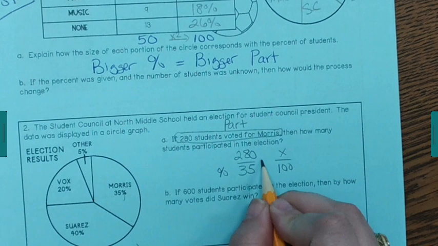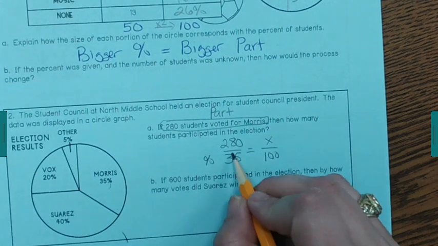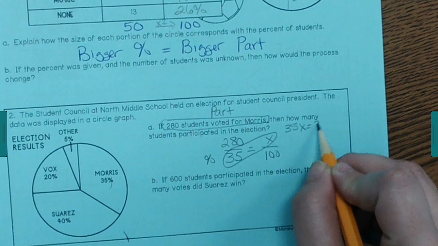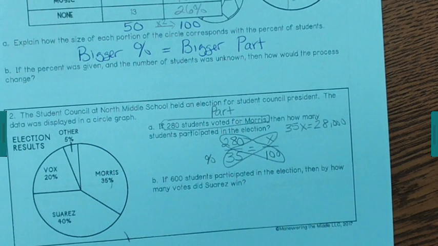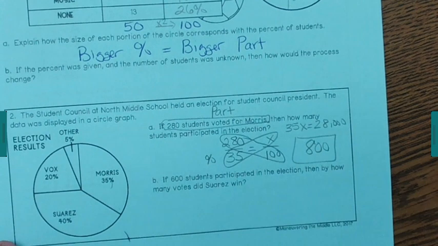What is going to work every single time? Cross multiply. If you are good at simplifying, simplify your fraction because that is easier to me. If you're like, I don't get it, just cross multiply. We're going to all get the same answer. It's just whatever you're comfortable with. Either cross multiply or simplify. You just divide by 35. Once you multiply, you divide by 35. That is correct. So that means 800 people were in this school to vote for this student council president. So again, this is not difficult. It's what we've been doing. We're just going back and using circle graphs now instead of a word problem.